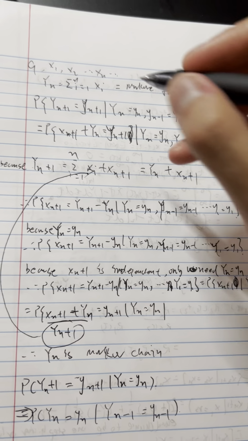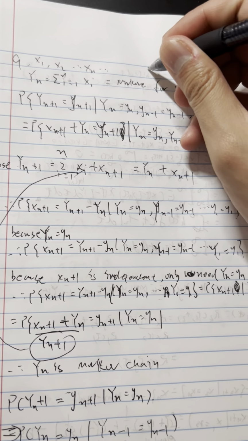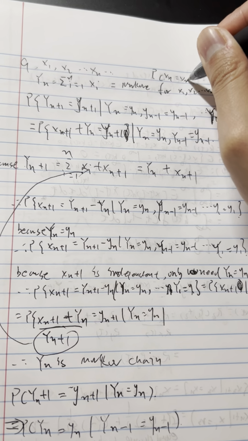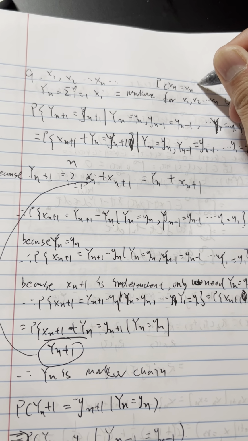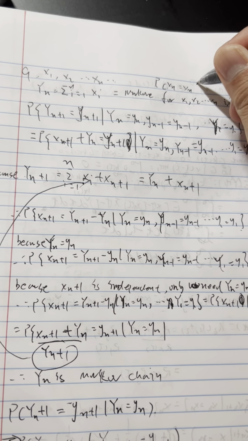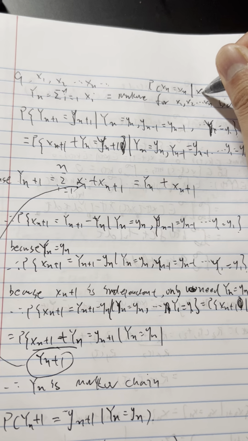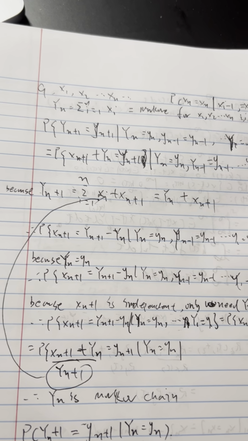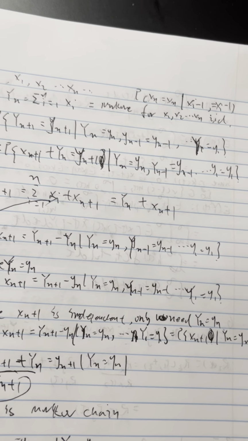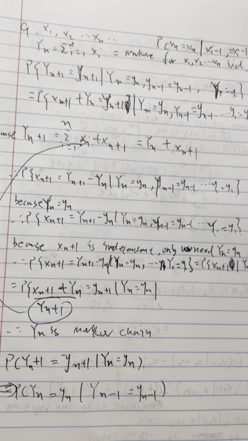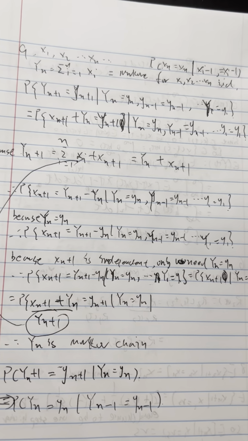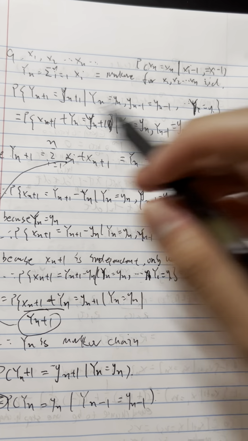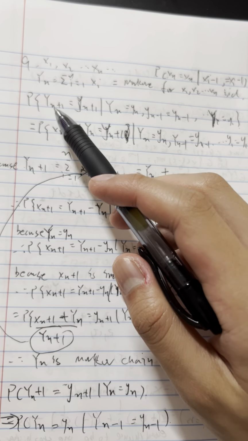And for a Markov chain, we know that P of X_n equals x_n only depends on X_{n-1} equals x_{n-1}. That is the definition of a Markov chain. And first, we actually can rewrite P of Y.